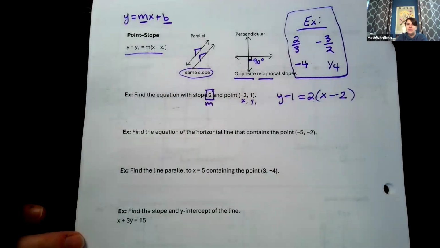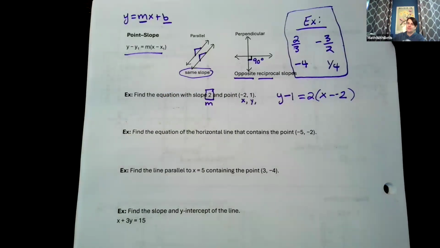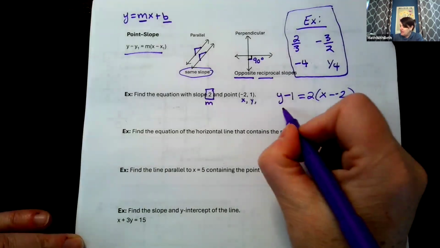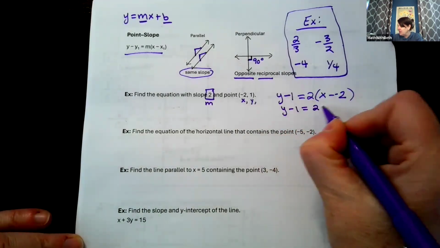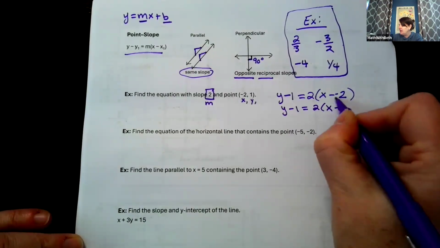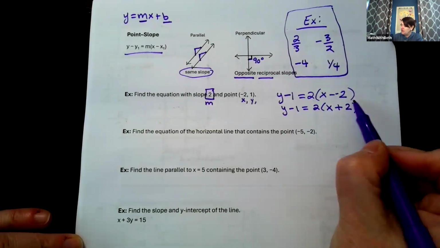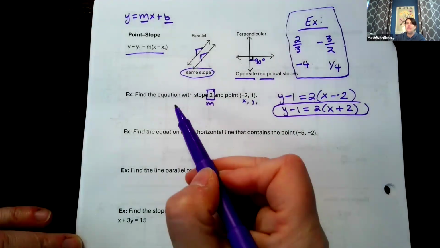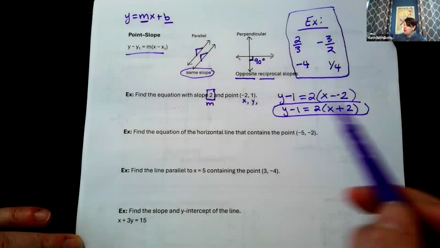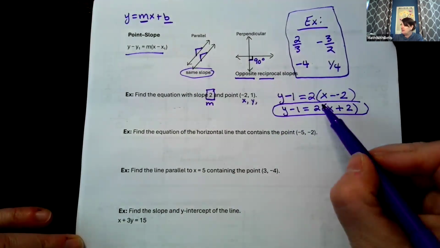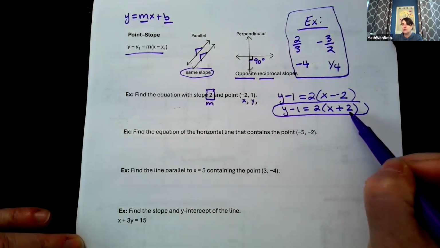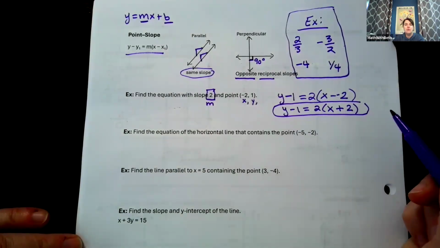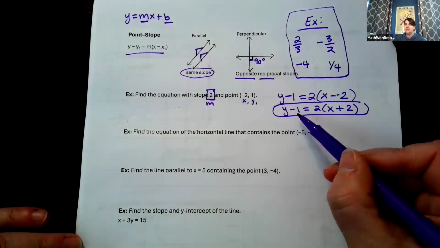So now it depends on if they want us to keep it in this form or if they want us to change it to slope-intercept form. So if they don't specify, this form is totally fine. This is an equation of a line. I would just probably make the minus -2 turn into plus. So this could be your final answer. If they did say give the equation in slope-intercept form, you could still do everything we just did. Just at the end, you would distribute the 2 and move this one over. So make sure you know what form they need the answer, because if they don't specify, you can stop right here.